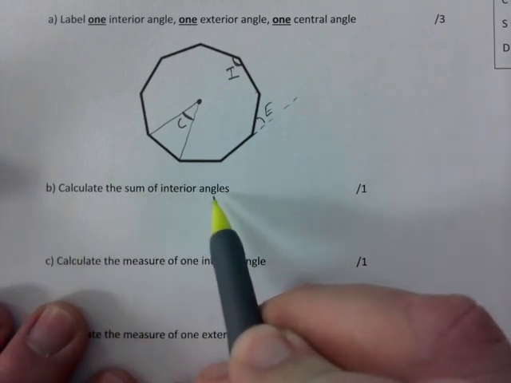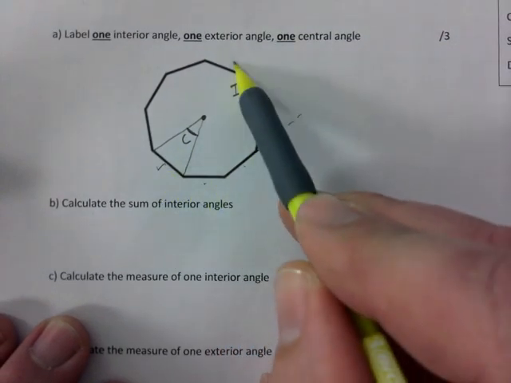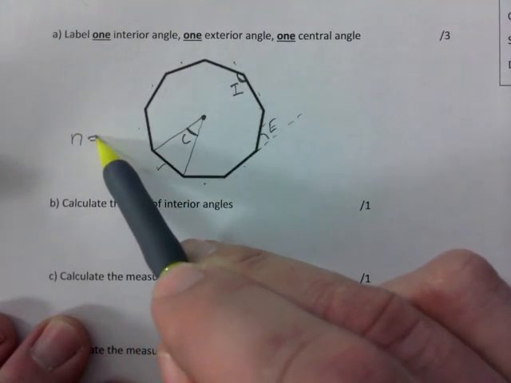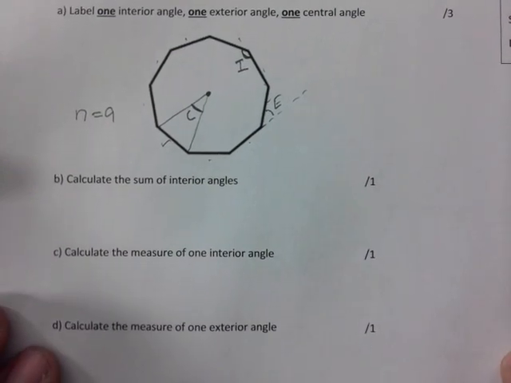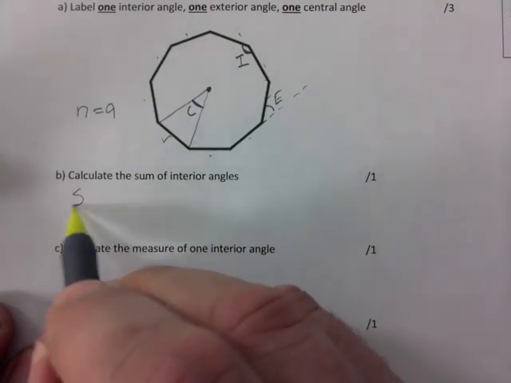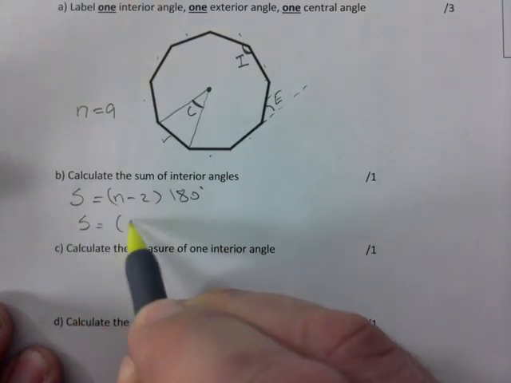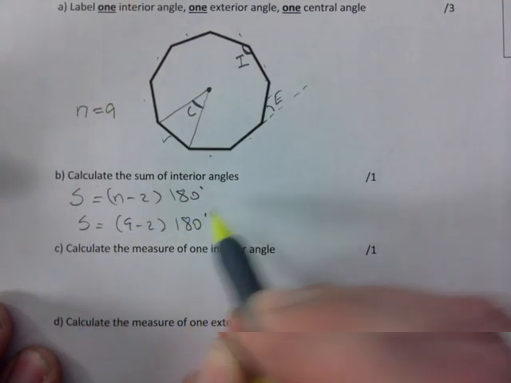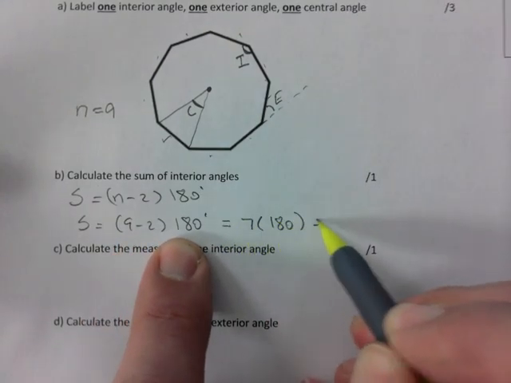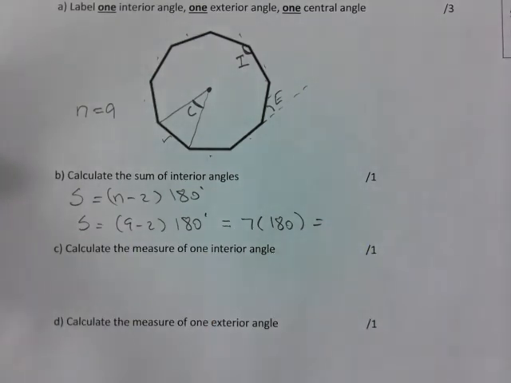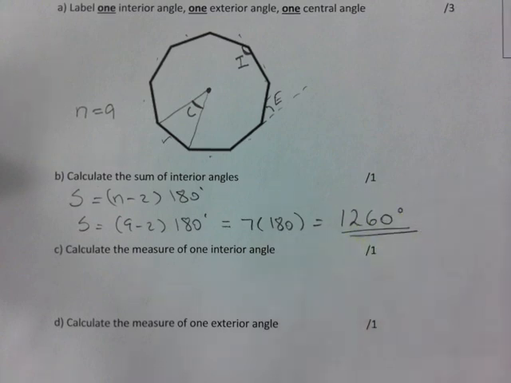Calculate the sum of interior angles. I got to go back 1 second and just count. 1, 2, 3, 4, 5, 6, 7, 8, 9. I make a note that this particular polygon has 9 sides. That's what you need, the number of sides, and then everything else just comes together. The sum is this formula, right? That's the one you want to use. So it's 9 minus 2 times 180. Just do this quickly, right? So you don't make a mistake while typing that in. So 7 times 180, that's 1260. 1260 degrees. You get 1 mark for that.